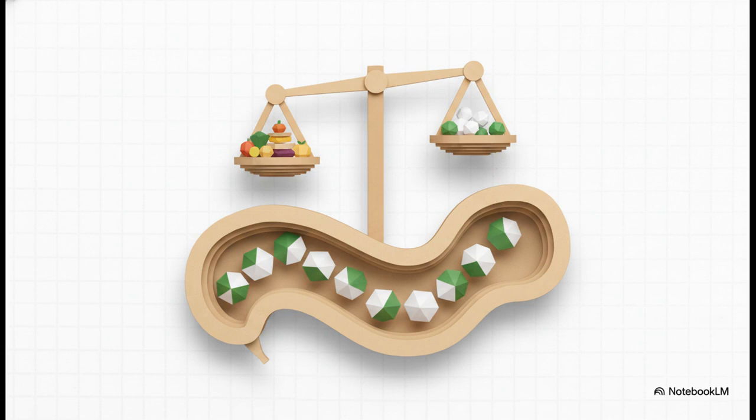Yes, you avoid massive calcium loading, but severe restriction of dietary calcium is actually contraindicated. Why? Because if there isn't enough calcium in the gut to bind to oxalate, all that free oxalate gets hyperabsorbed into the bloodstream, paradoxically causing way more stones to form.